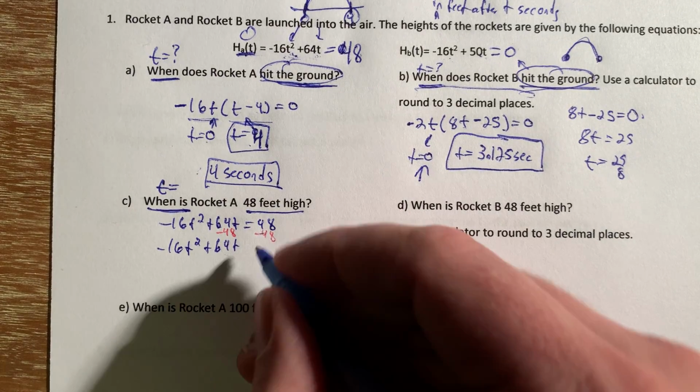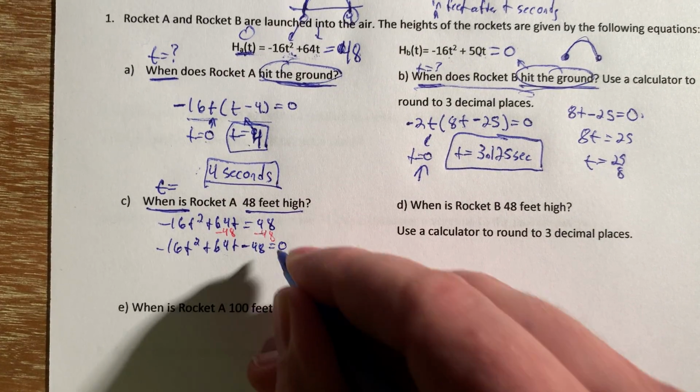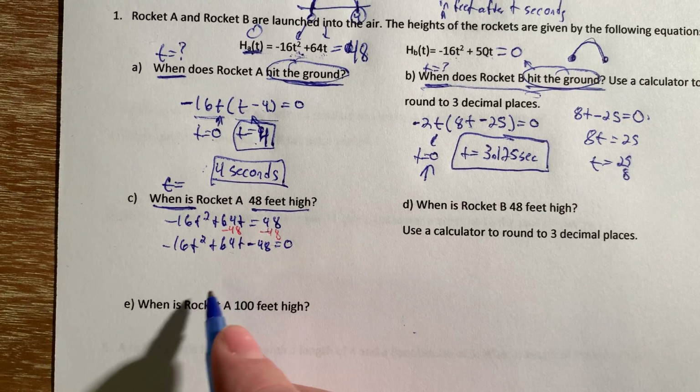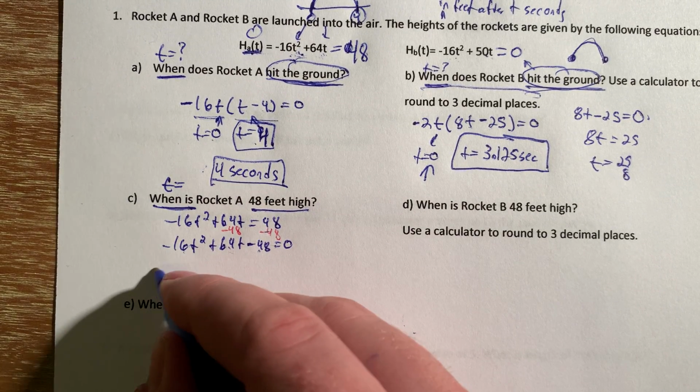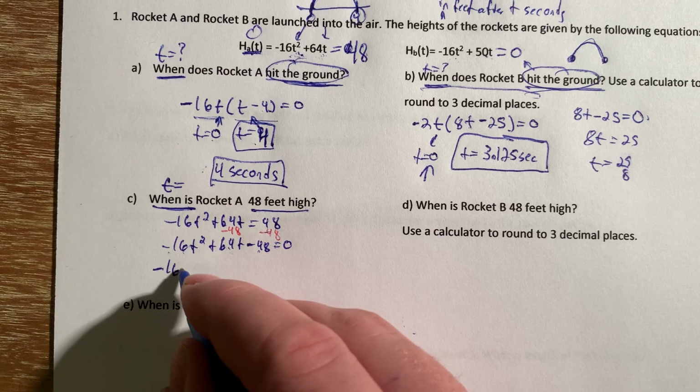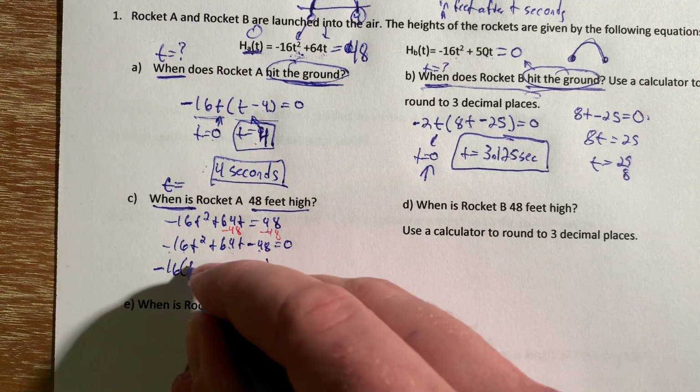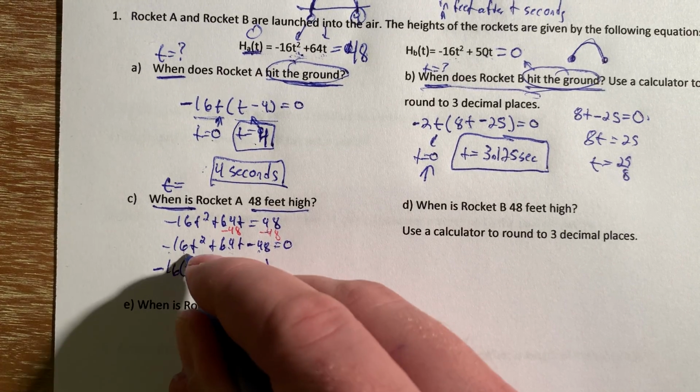And so we get minus 48 equals 0. And this time they don't all have a t in common, but they all do have a 16 in common. So I'm going to factor out the negative 16. Whenever there's a leading negative, we want to factor that out. And we get t squared.